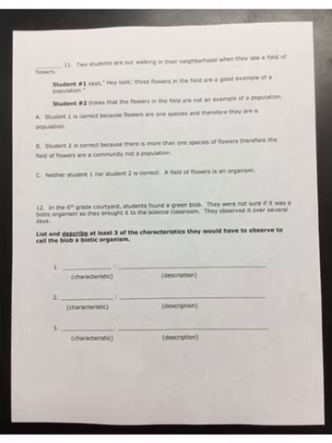Number 11, two students are out walking in their neighborhood when they see a field of flowers. Student number 1 says, "Hey, look, those flowers in the field are a good example of a population." Student 2 thinks that the flowers in the field are not an example of a population. A, student 1 is correct because flowers are one species and therefore they are a population.